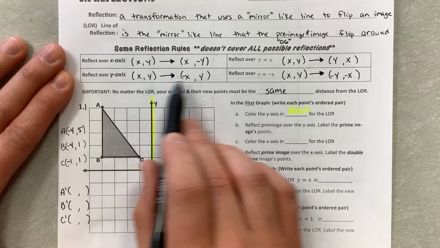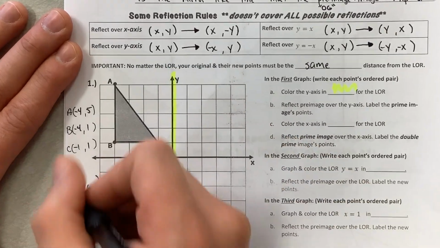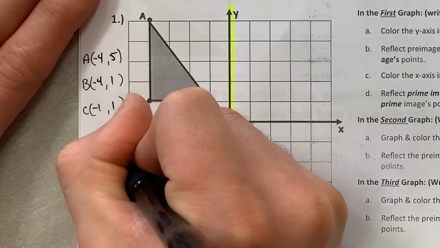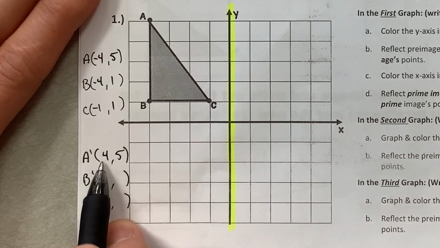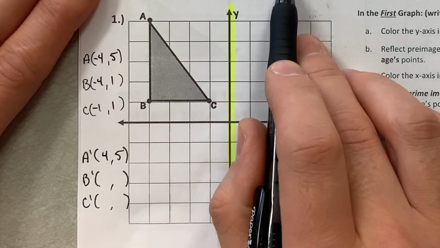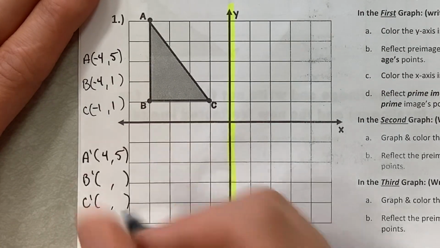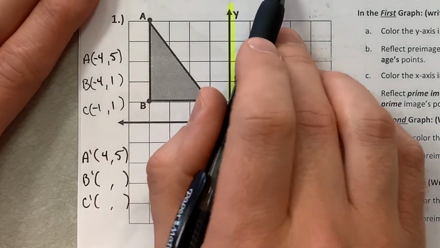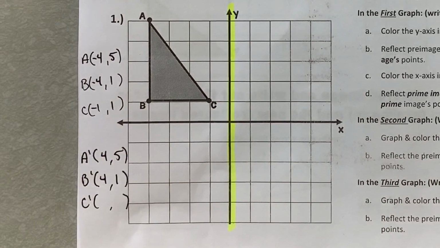If you have point x, y, same spot, but you take the opposite of the x value. So for A, 4 and 5 stay in its same spot, but instead of a negative 4, I'm going to keep it a positive 4, because that's what happens when you reflect it over the y-axis. B, negative 4, comma 1. I keep those in the same spot, but again, I'm going to take the opposite. It's a negative 4, so I'm making a positive 4, comma 1.